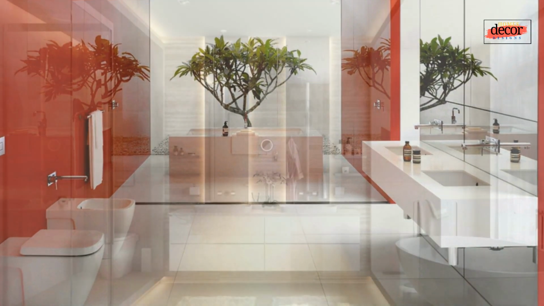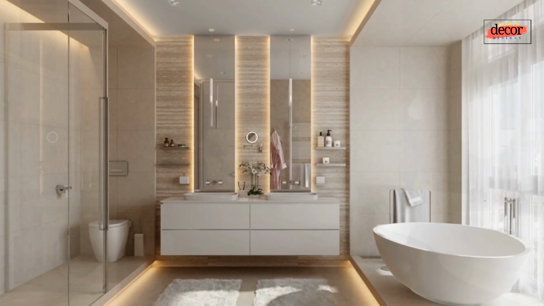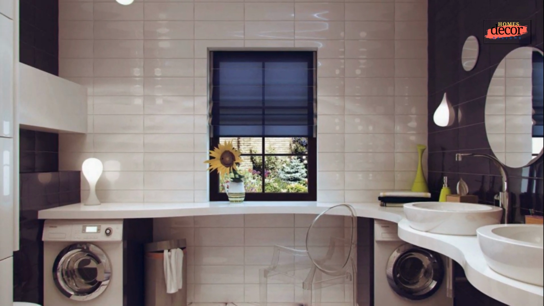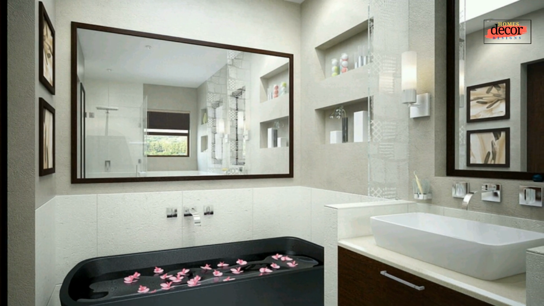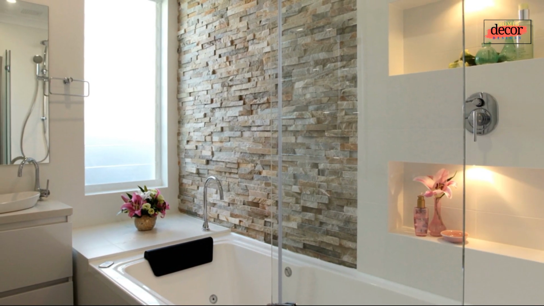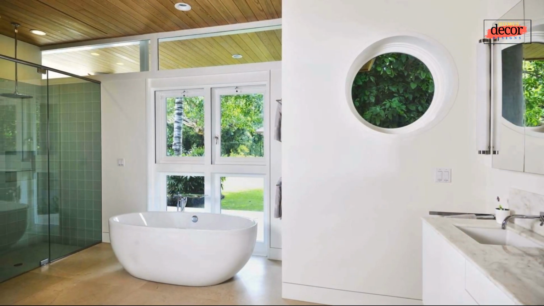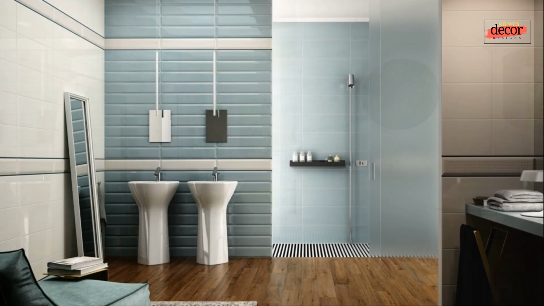3. Play with texture. Experiment with textures to add depth and interest to your bathroom. Consider textured tiles, mosaic patterns, or a textured accent wall to create a visual focal point. 4. Freestanding bathtub. Install a freestanding bathtub as a luxurious centerpiece in your modern bathroom. Opt for sleek, sculptural designs that exude elegance and relaxation. 5. Statement lighting. Choose eye-catching lighting fixtures that become a statement piece in your bathroom. Pendant lights, chandeliers, or unique wall sconces can add a touch of glamour and sophistication.